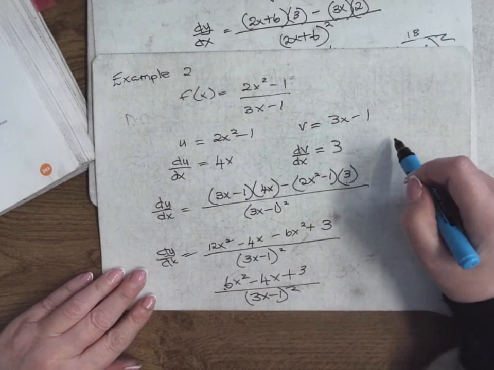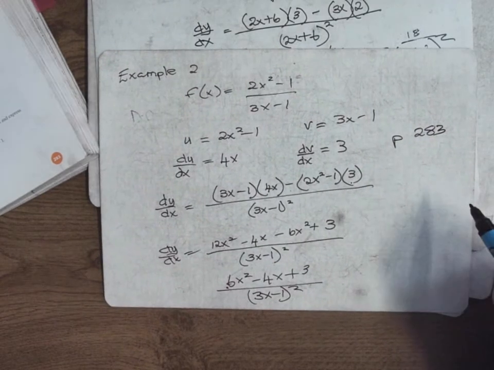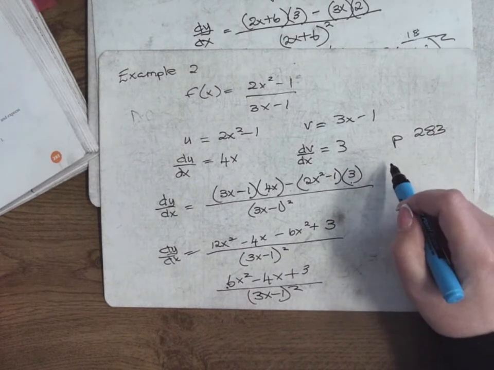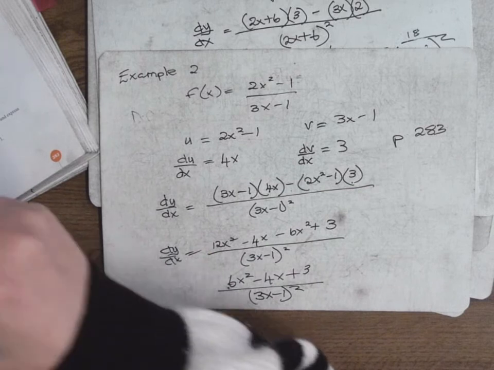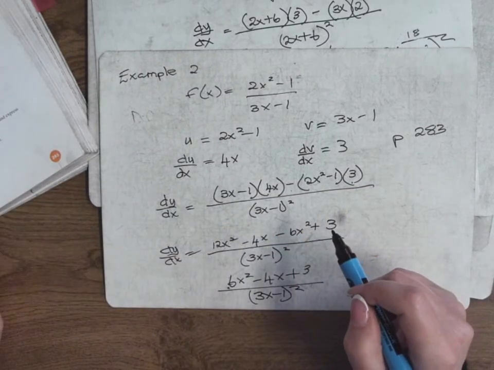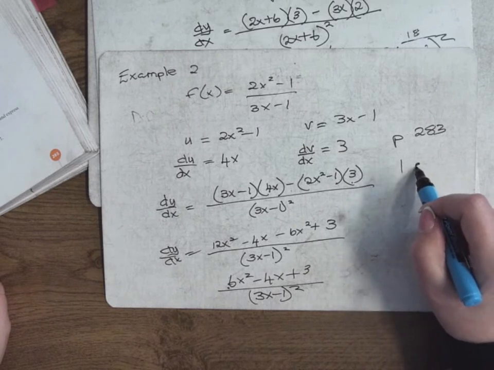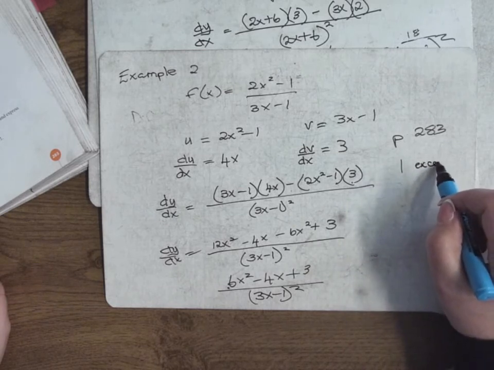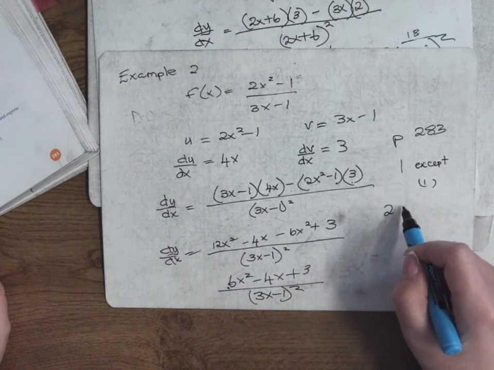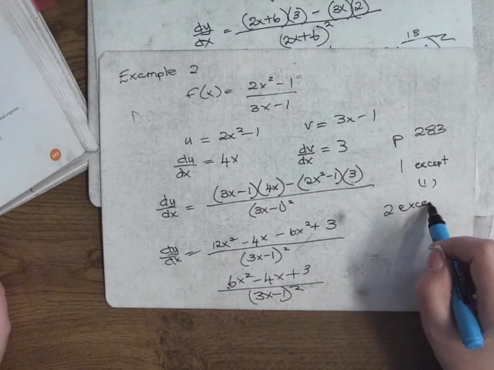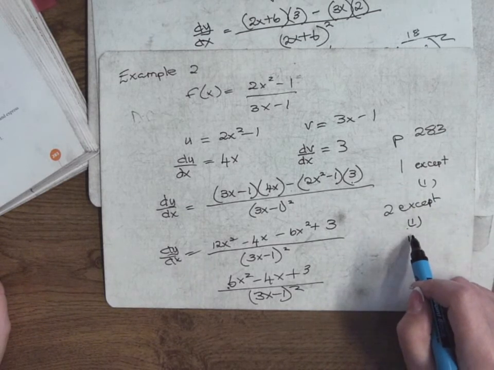So I'm going to give you a few of these to do, page 283. Let's do question 1, except part 1, because that was the example I did. Let's do 2, except parts 1 and 4, because they were the examples I did.